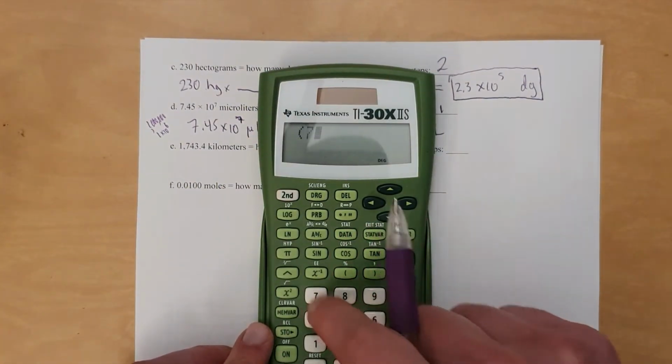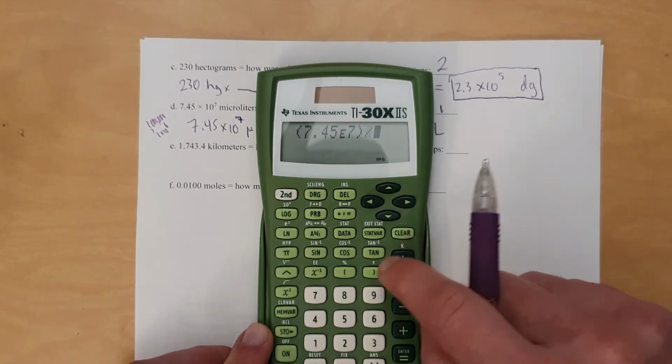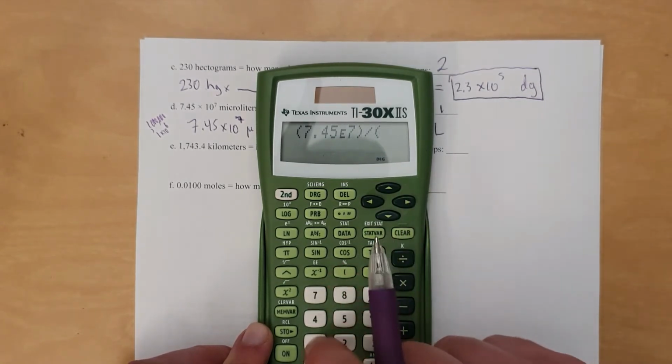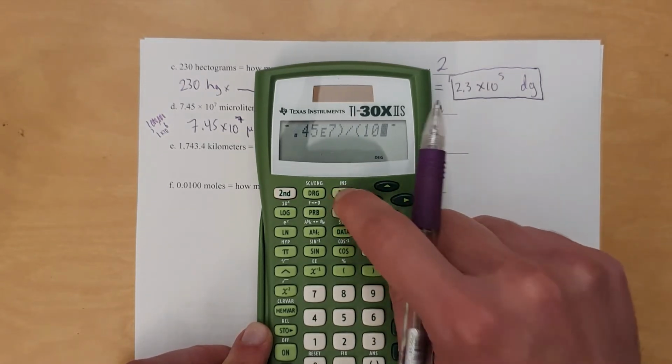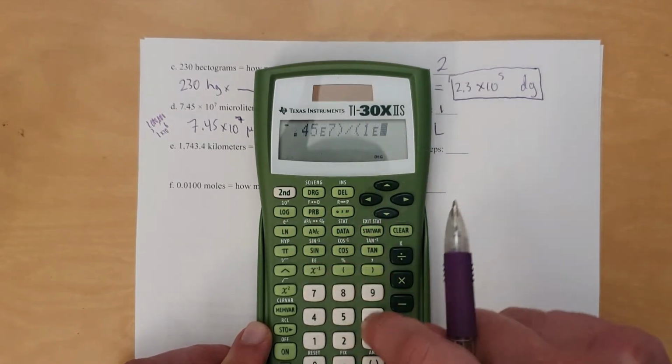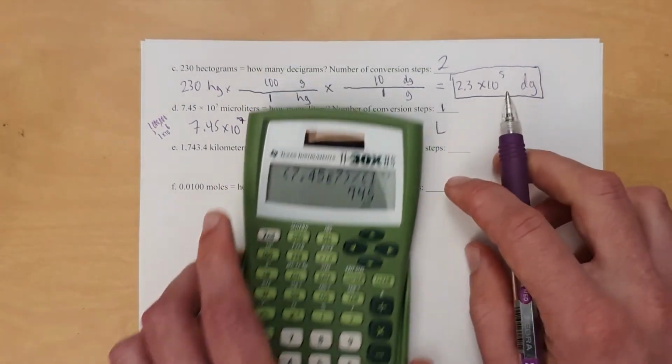So 7.45 times 10 to the 7th divided by a million. Either 1 followed by 6 zeros, or 1 times 10 to the 6th, that's a million. Okay, so this divided by a million gives 74.5.